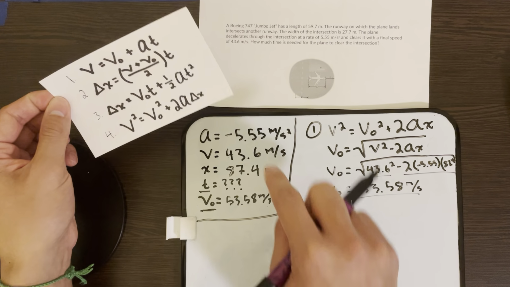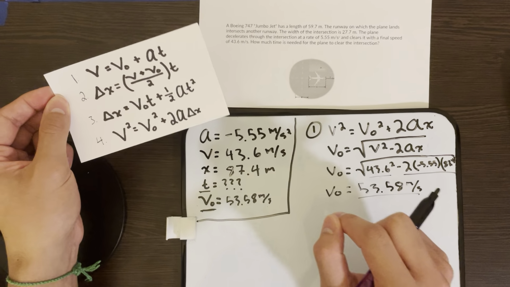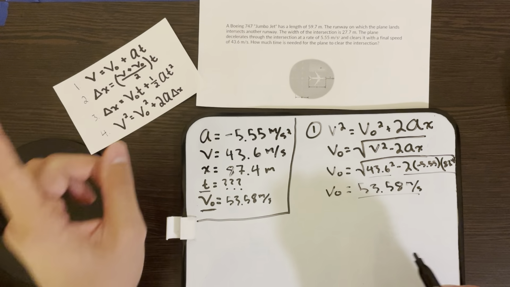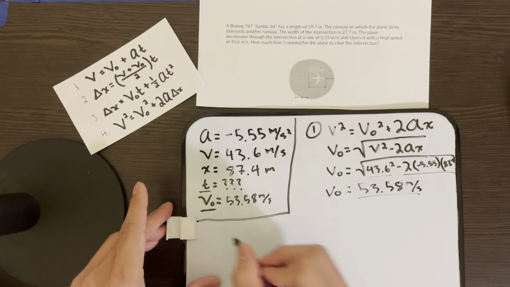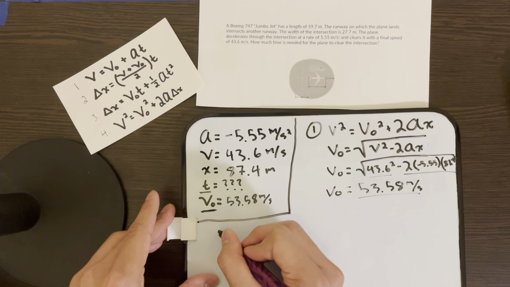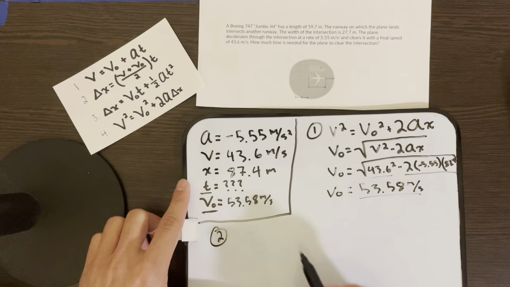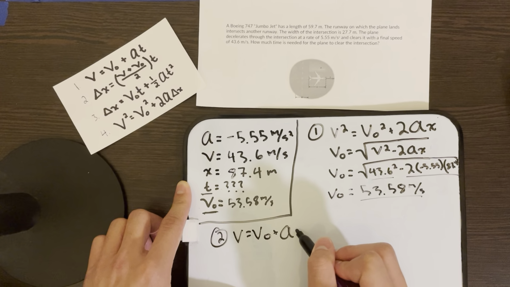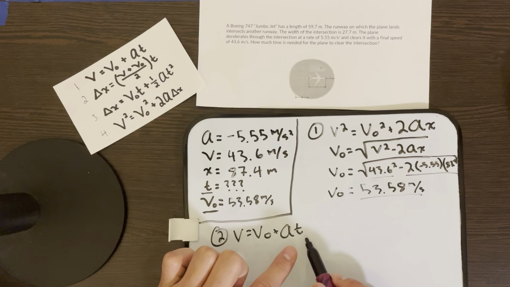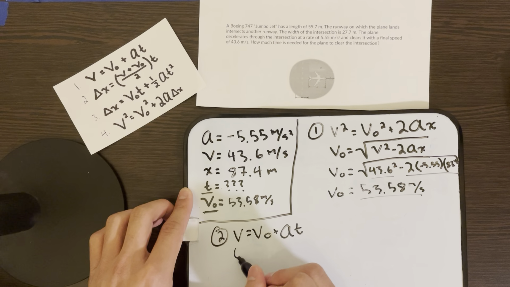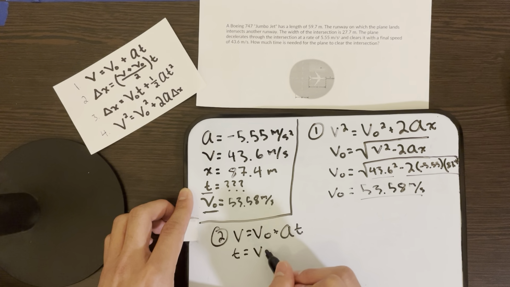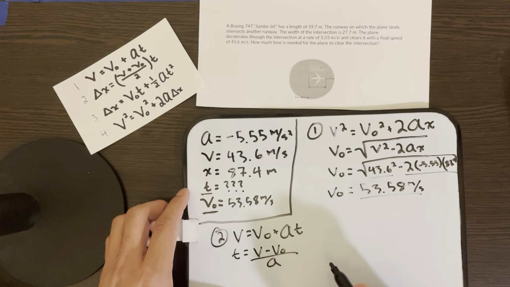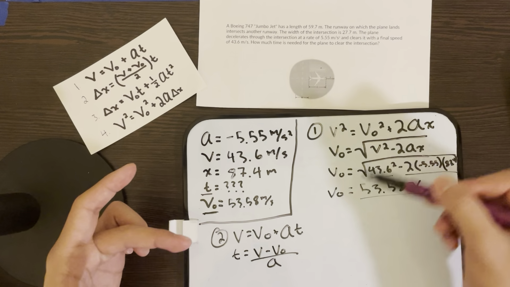So going back here, we can use pretty much any of these kinematic equations. We're going to go ahead and use one because I find it to be a little bit easier. V is equal to V naught plus acceleration times time. This is part two of the question. Now we want to isolate time because that's the variable we're trying to find out. So T is equal to V minus V naught divided by acceleration. And we know V naught now, so we can plug everything in.